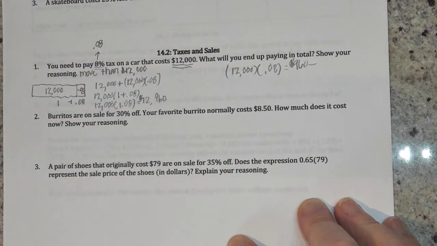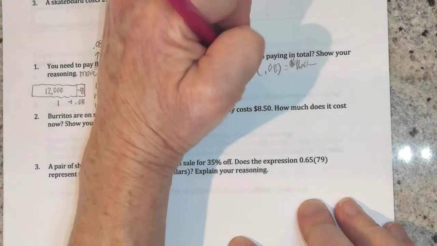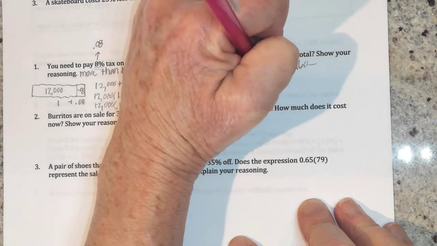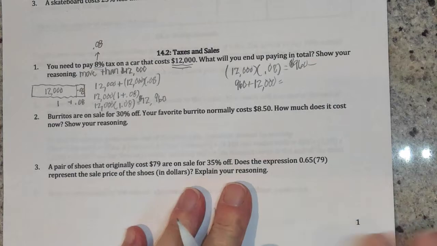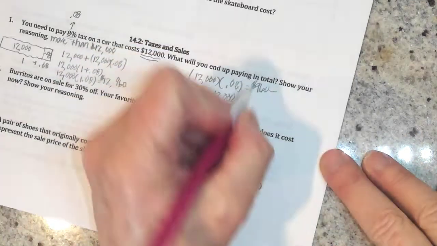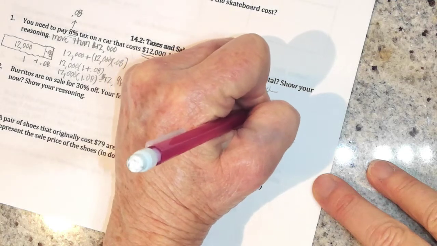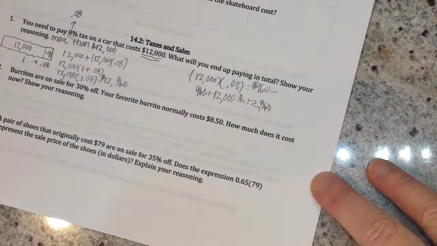And when I take $960 and add it to 12,000, I get the same amount. I get $12,960.